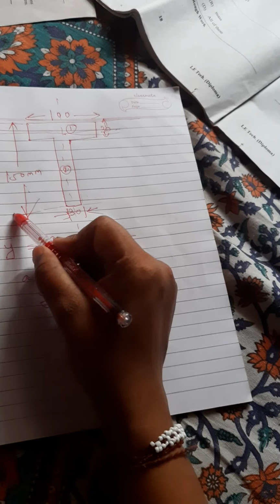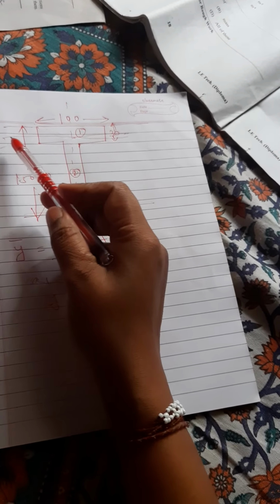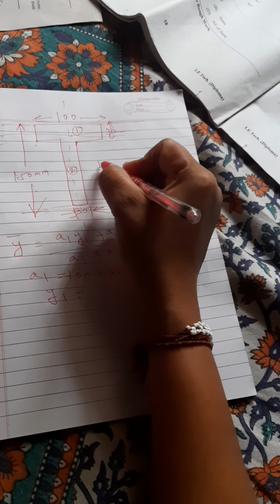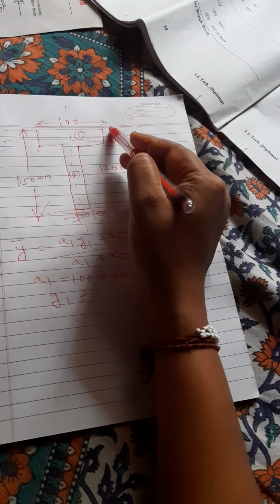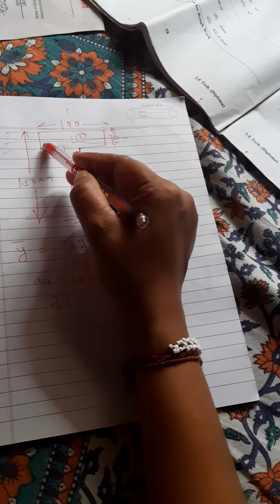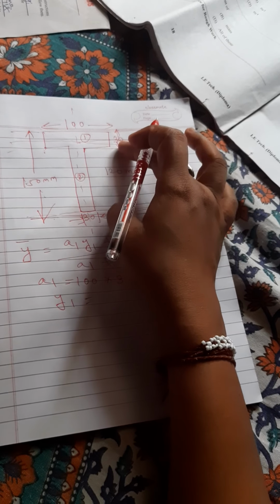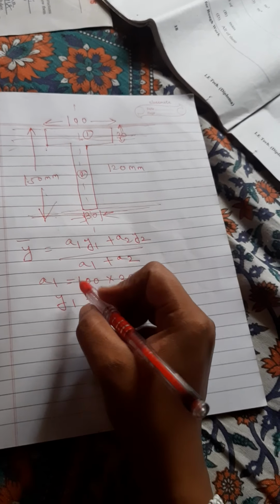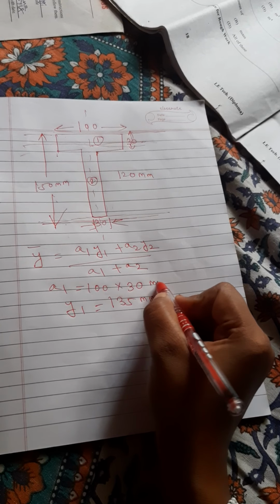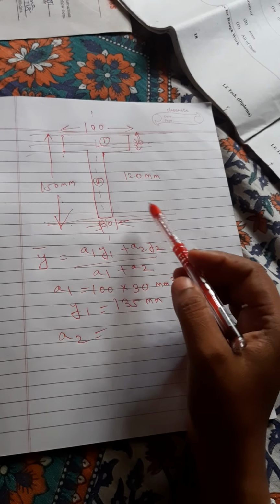But we have taken this bottom line as the reference. So what is the distance from this point to this point? The distance is 120 mm. And from this to this the distance is 15 mm. So the total distance between the center of gravity of this section and the reference line is 120 plus 15. What will be the distance? 135 mm. This is mm square.